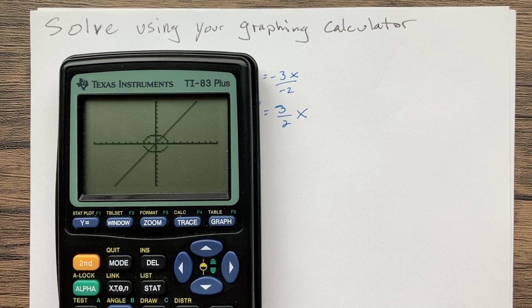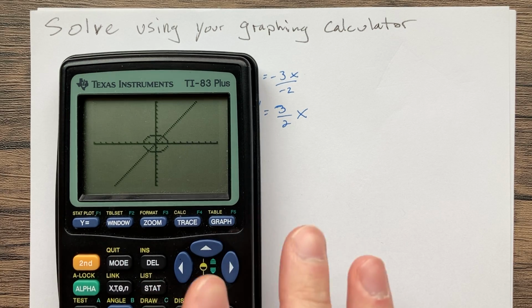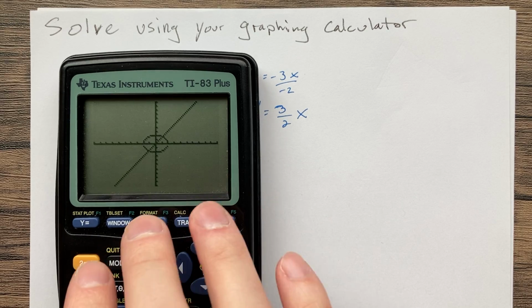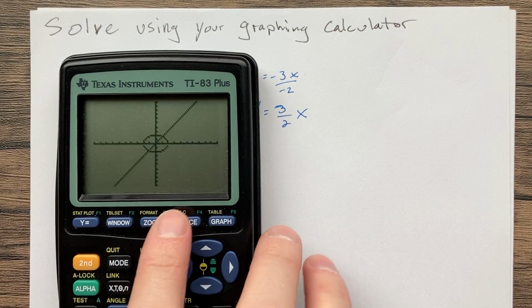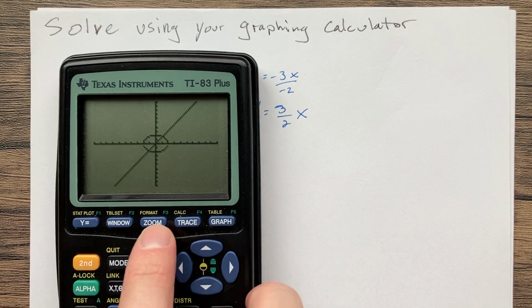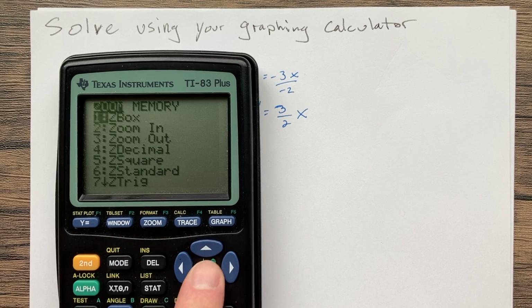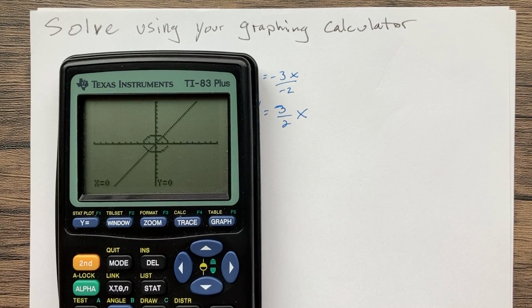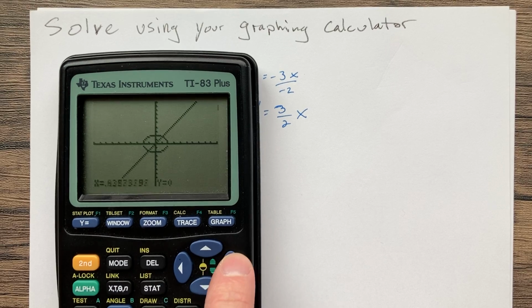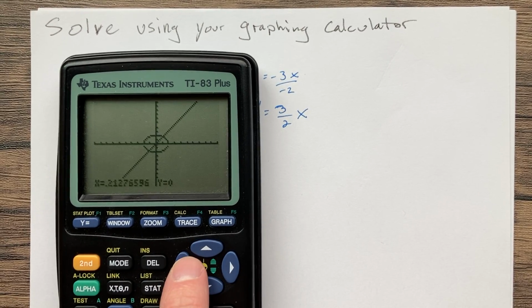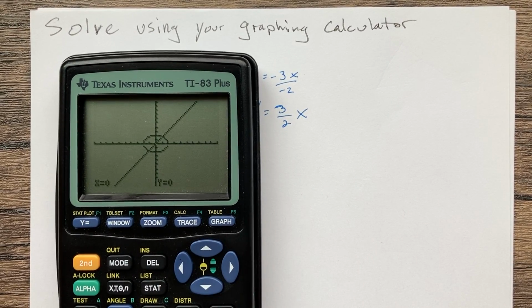So to do that, to help us out a little bit, make sure that we can see this okay, I'm going to zoom in on my picture. So I'm going to hit zoom, and just that second option, zoom in. And I'm just going to zoom in right there on the origin. I can move my cursor around, and that's going to say, zoom in on this specific point, but I just want to zoom in right there on the center. So it's at the origin, I hit enter, and we can see a little bit better picture of that.